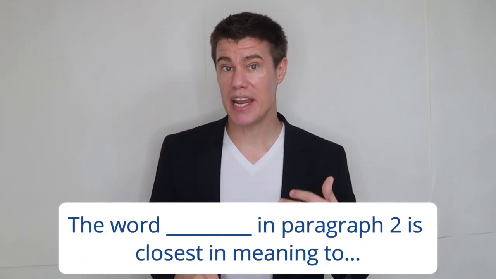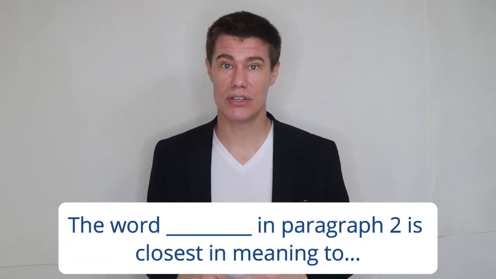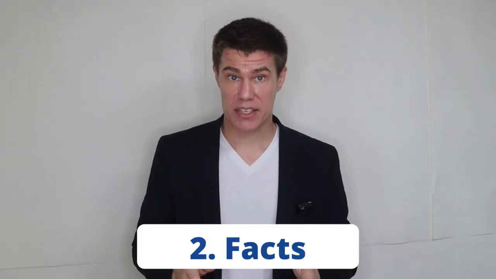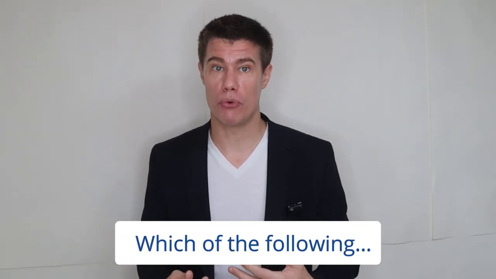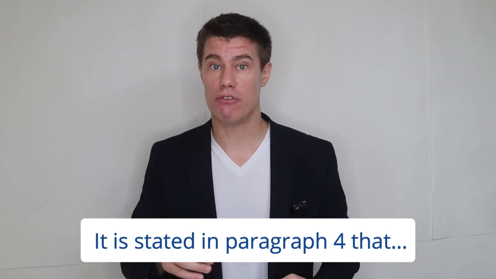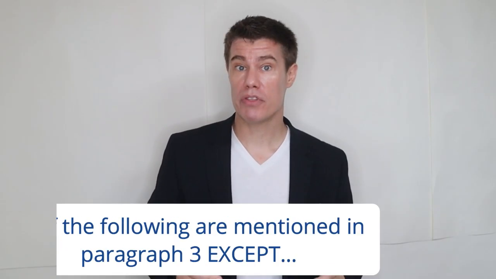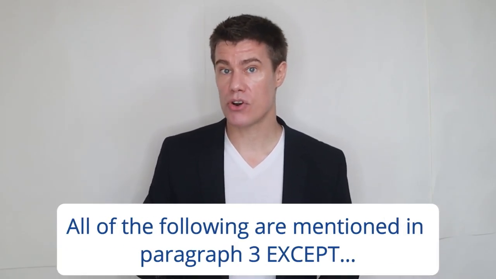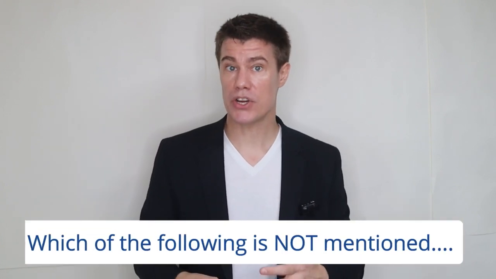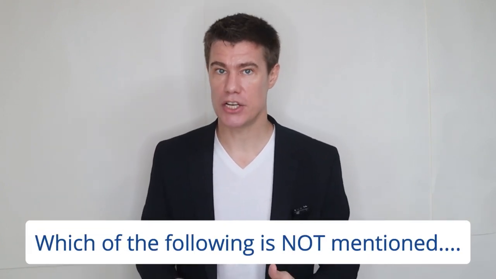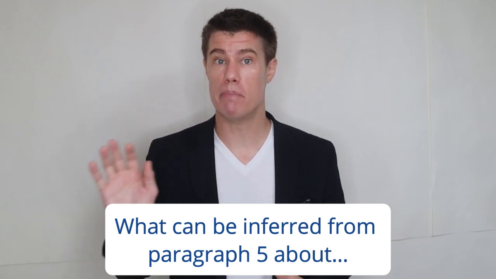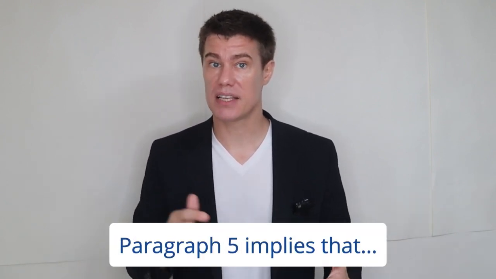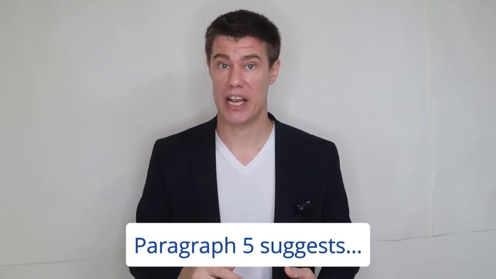Vocabulary. The word in paragraph 2 is closest in meaning to. Facts. According to paragraph 4, what? Which of the following? It is stated in paragraph 4 that. Negatives. All of the following are mentioned in paragraph 3 except. Which of the following is not mentioned? Meaning, what can be inferred from paragraph 5 about? Paragraph 5 implies that. Paragraph 5 suggests.